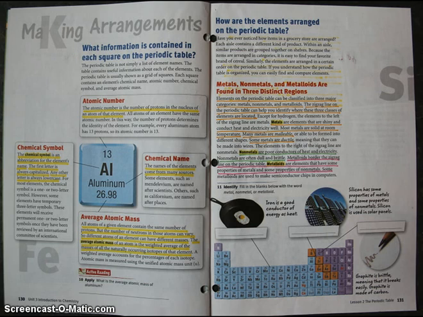Okay? All right, on page 131, how are the elements arranged on the periodic table? Okay? Well, first of all, elements on the periodic table can be classified into 3 major categories: metals, nonmetals, and metalloids. And we reviewed those a few weeks ago. The zigzag line or the stair-step line on the periodic table can help you kind of identify where these 3 classes of elements are located.